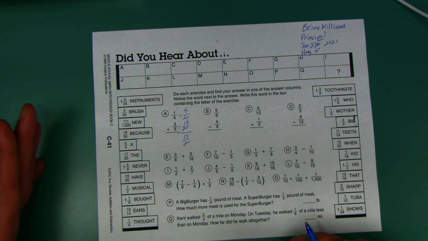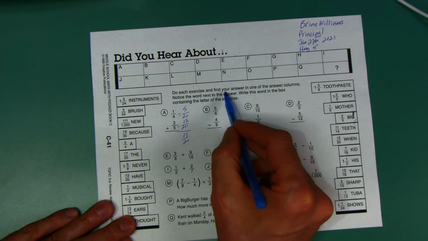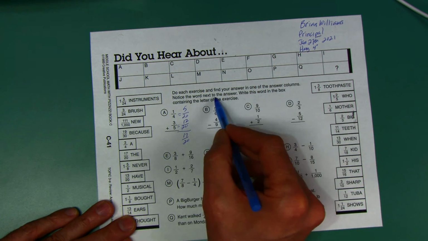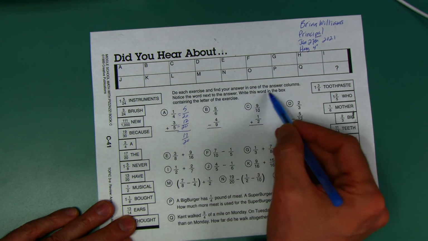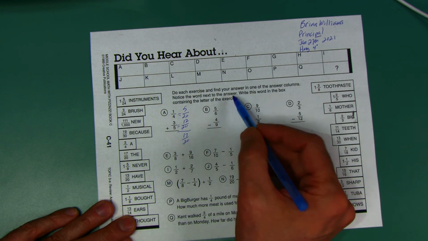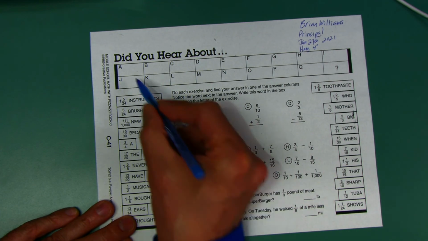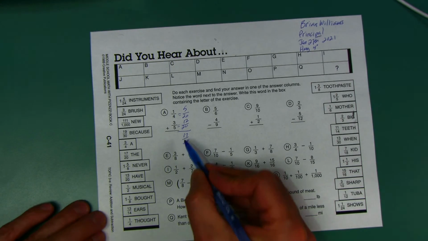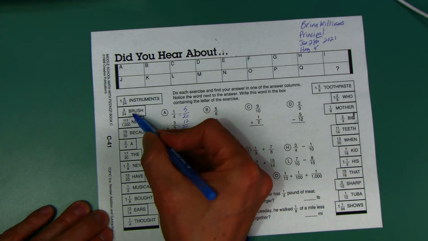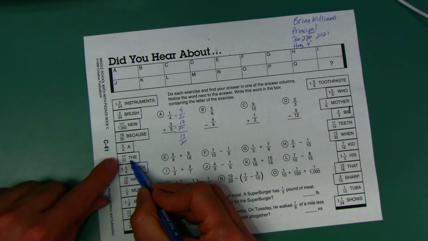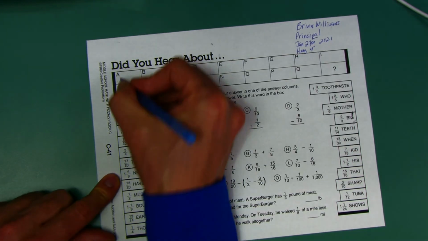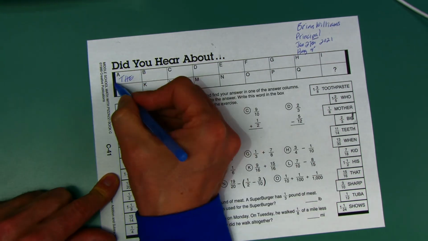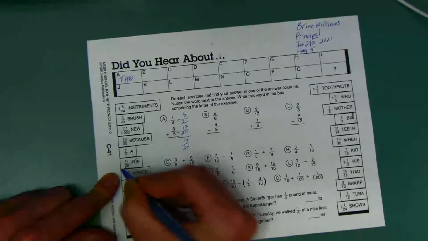Okay, now what do I do with my answer? Do each exercise, find your answer in one of the answer columns. Notice the word next to the answer. Write this word in the box containing the letter of the exercise. So the exercise is A. They put these in order for you. That was nice. Okay, but I have to go find 17 20ths. 17 20ths, there it is: "the." Okay, so I'm going to write "the" in that first box. Did you hear about the...? And then it's going to continue, right? I'm going to go and cross that out.